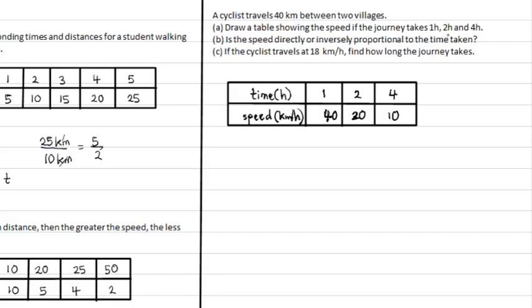We know that we are given 1 hour, 2 hours, and 4 hours, and a distance of 40 kilometers. There's a formula for speed, or let me say velocity.